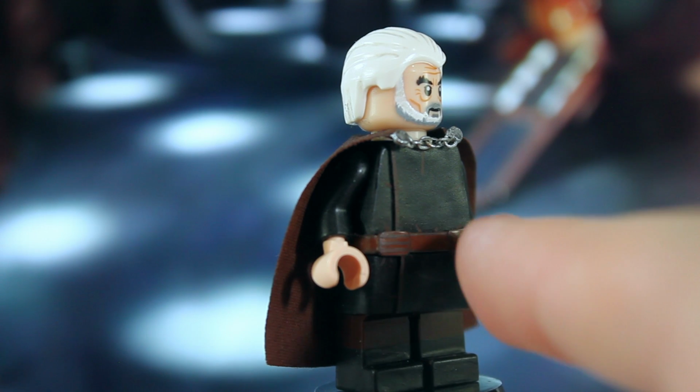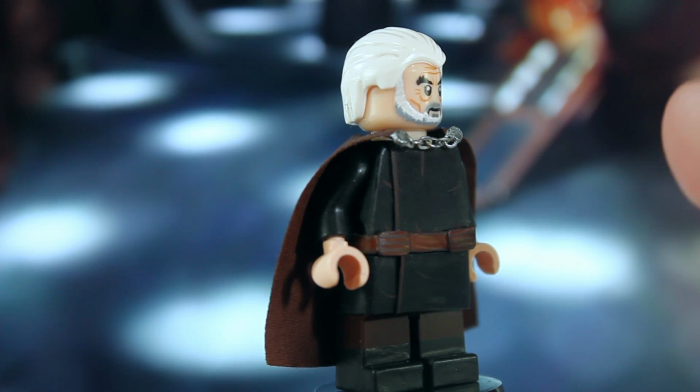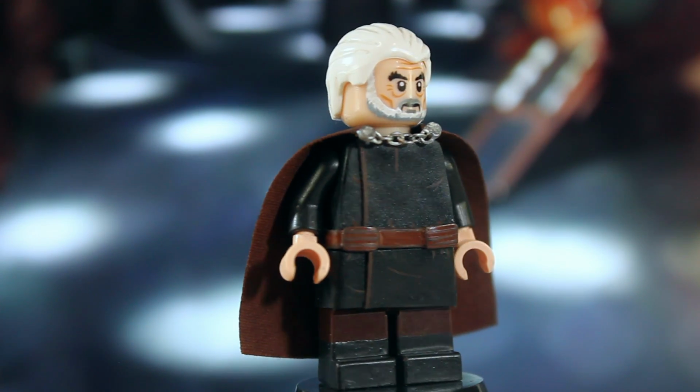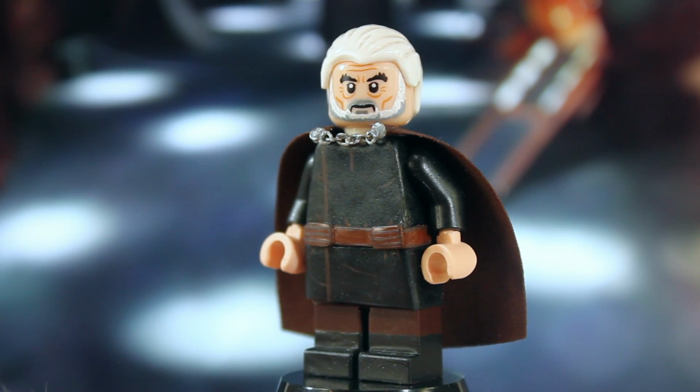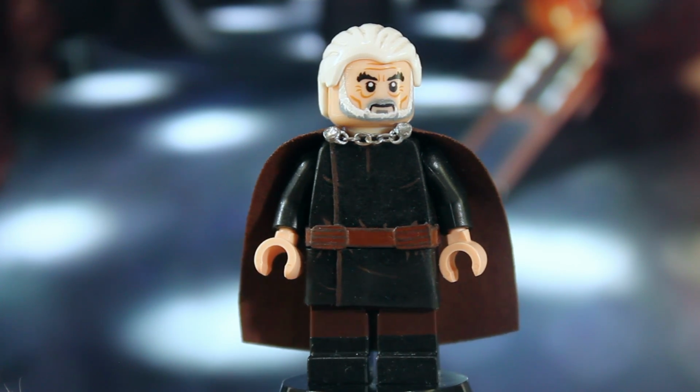Now, he does have some silver bits on the Revenge of the Sith look, but since this is Attack of the Clones, it just has some dark brown on there. Kind of hard to see, but it's there. But yeah, torso, pretty basic. Arms are painted in the same color black to match with the tunic.